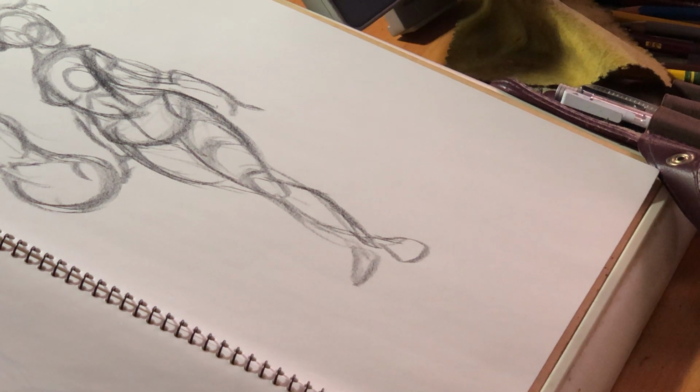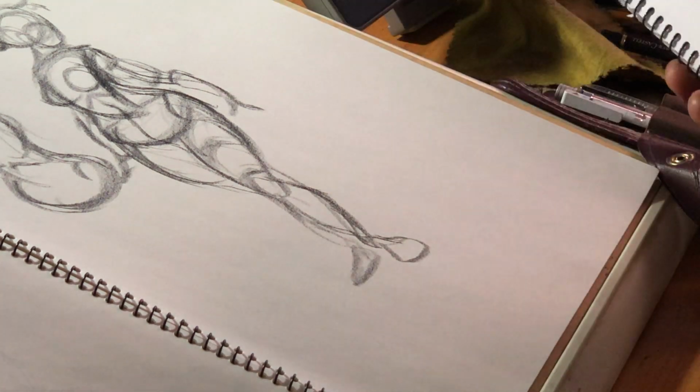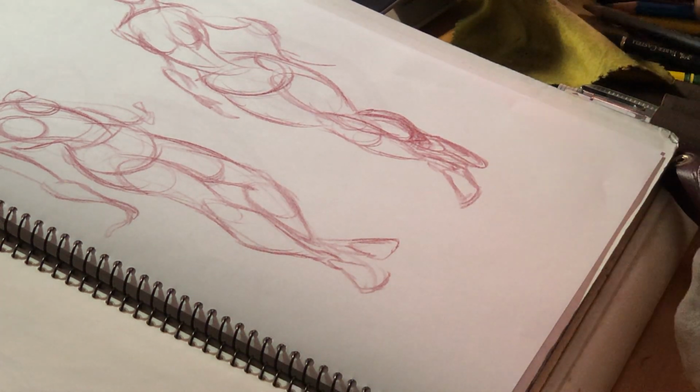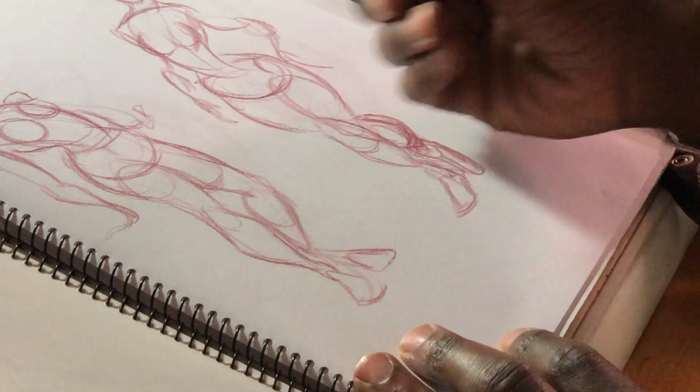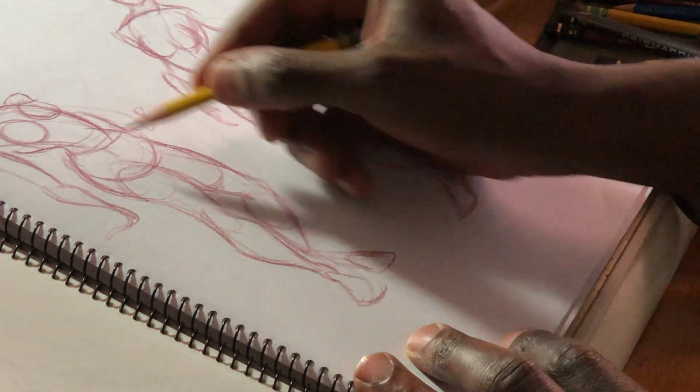Okay, I'm gonna pull out some other examples that I've drawn already for you, and these are very, very rough too, but I just want to illustrate where these relationships are. Okay, so these are really fast and loose.